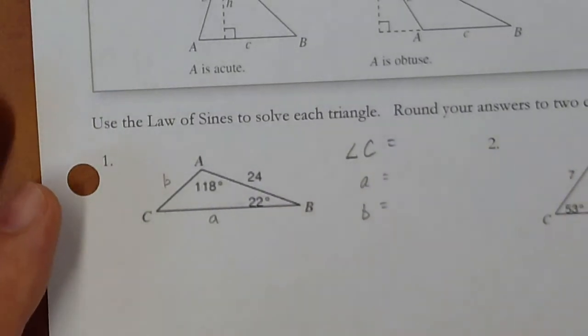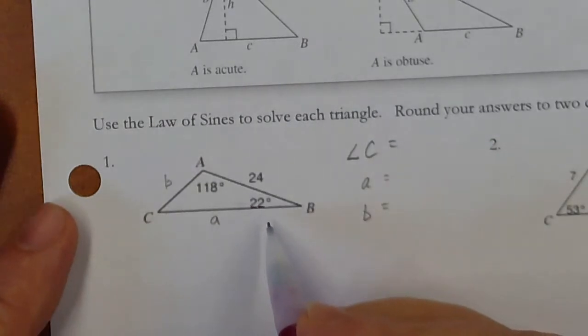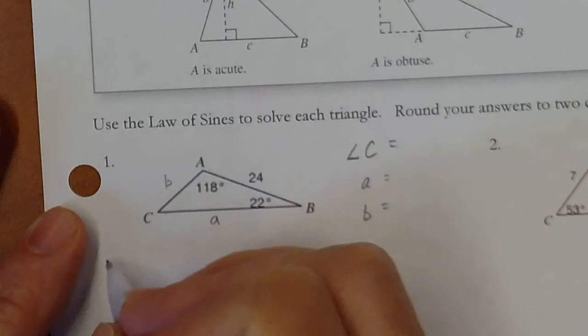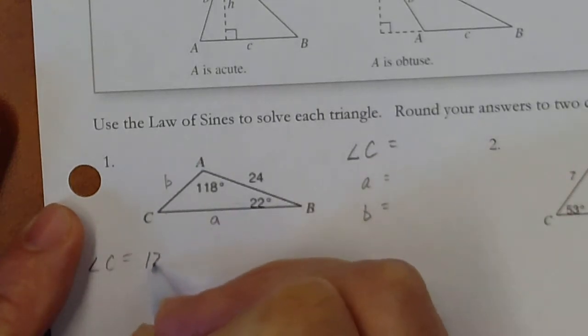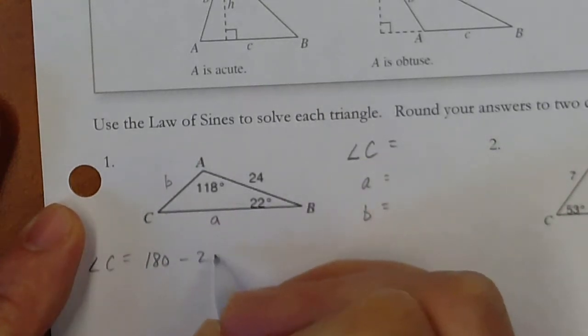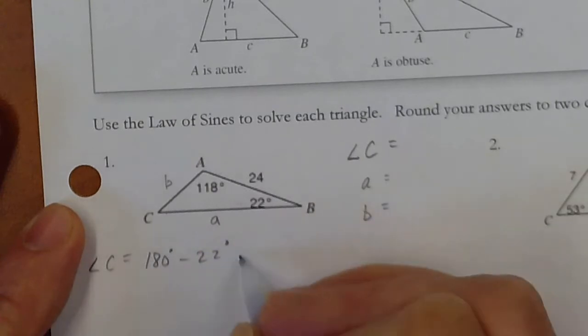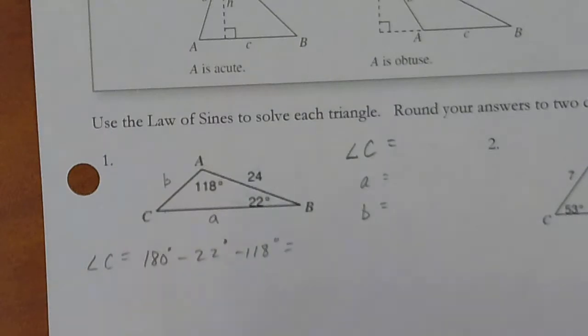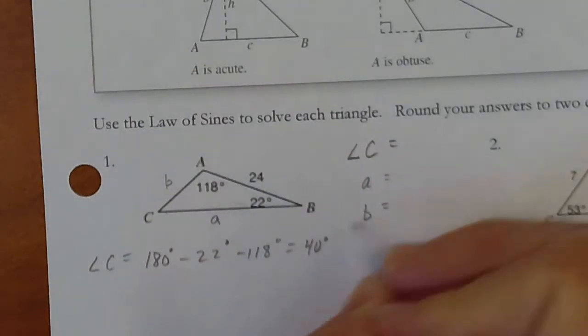Okay, all right, we actually kind of have to find that first to get this law of sines going. So angle C will be equal to 180, take away the 22 degrees, take away the 118. Okay, and that works out to be 40 degrees for angle C.